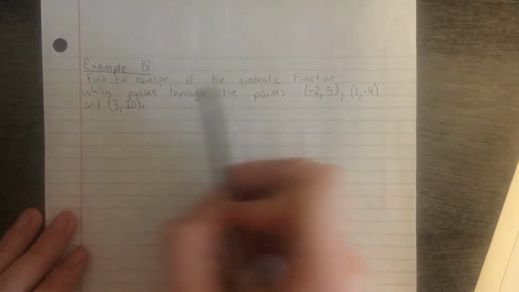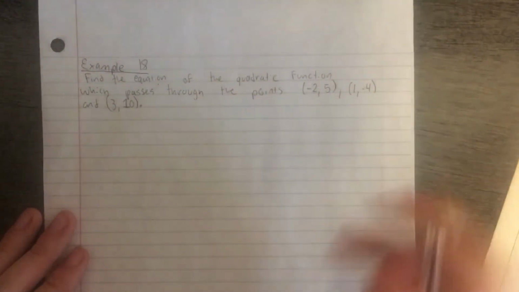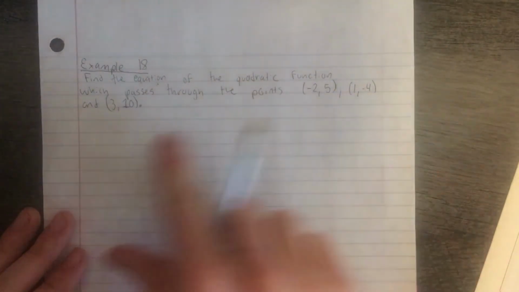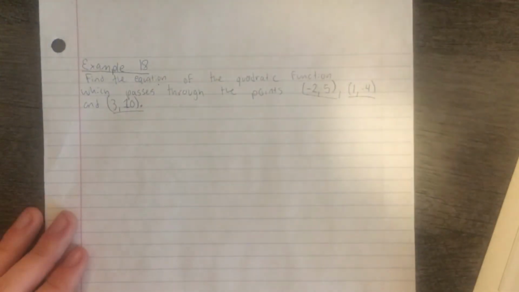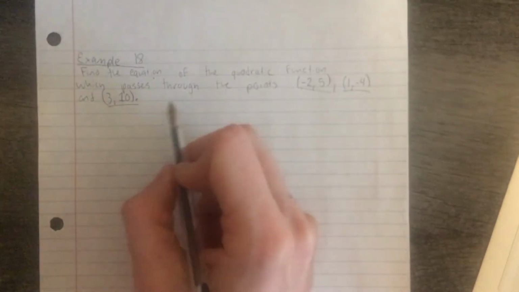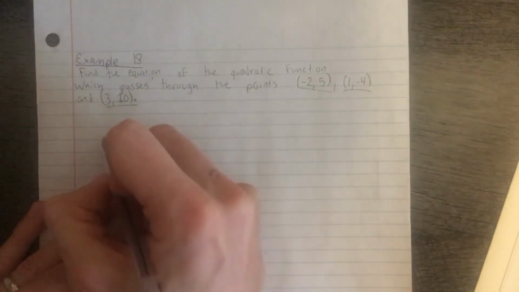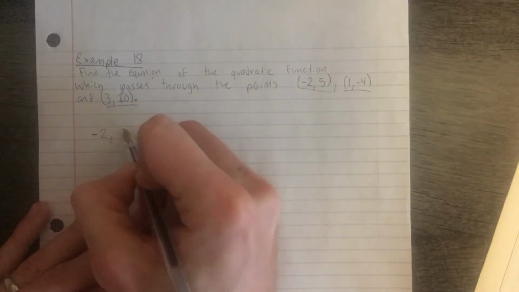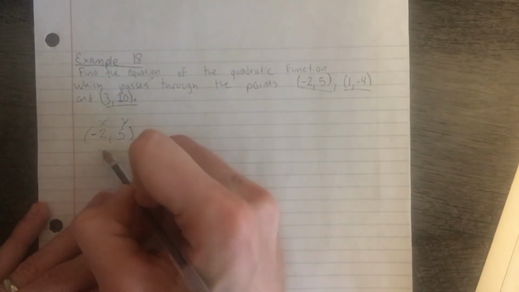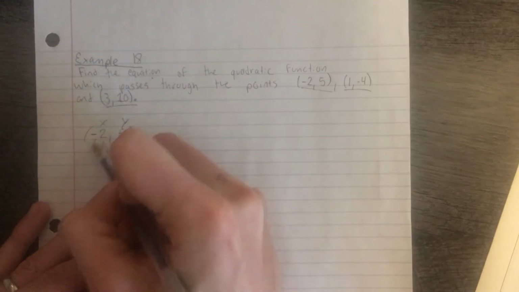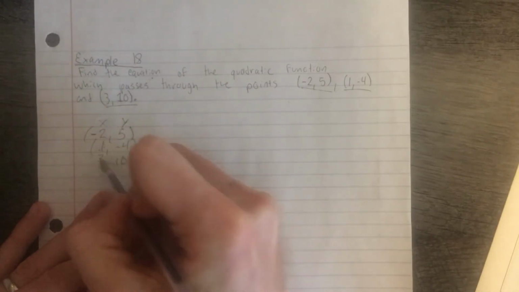So for the last example for today, we want to find an equation of a quadratic function that passes through these points right here. So none of these points are intercepts, but we are given 3 pieces of information here. So we know that when x is -2, y is 5. We know the same thing for 1 and -4. We know the same thing for 3 and 10.